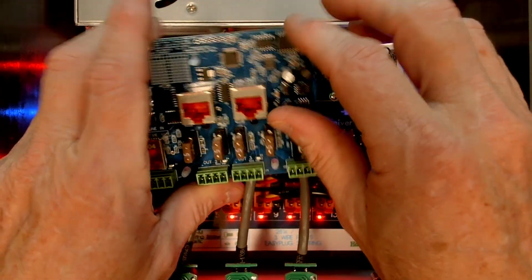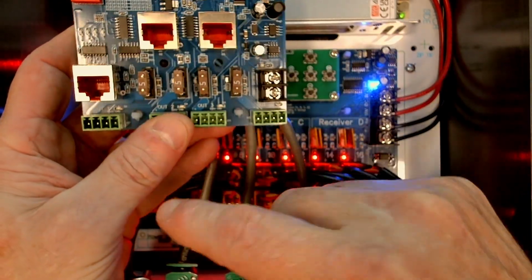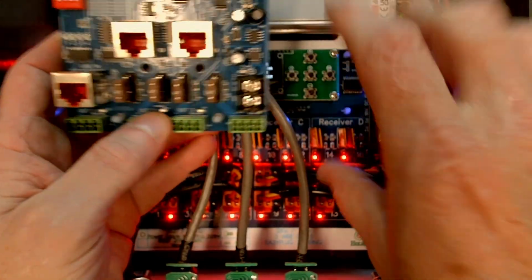Now, we also sell that in an 8 output receiver, so you can actually come in and then go out to the next receiver board next to it.